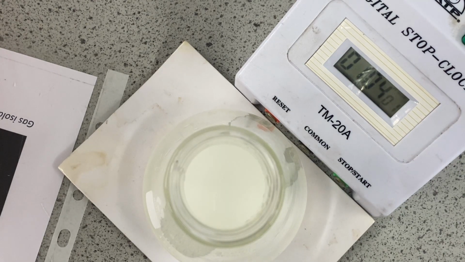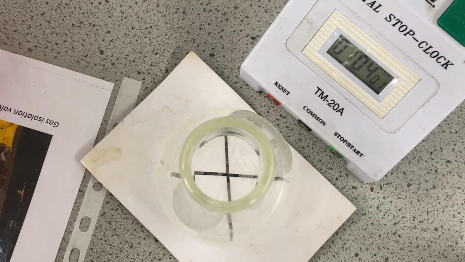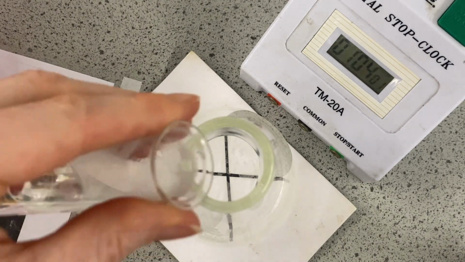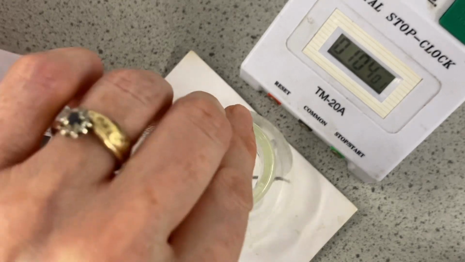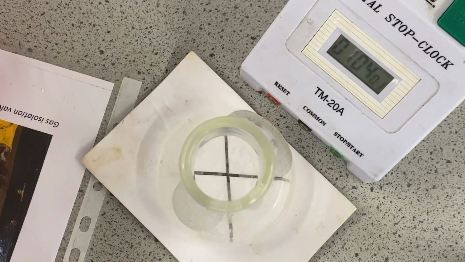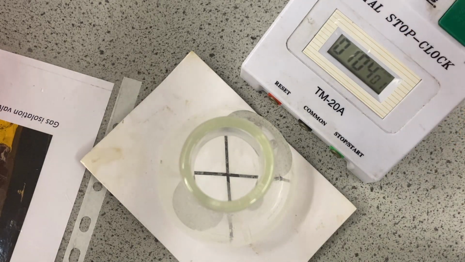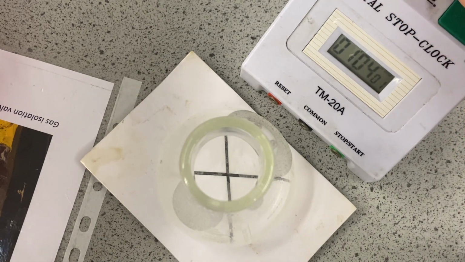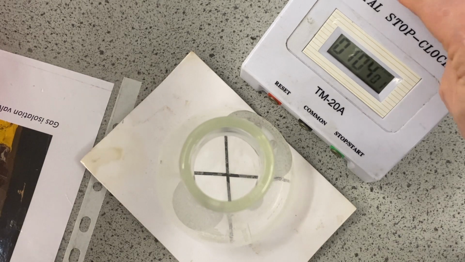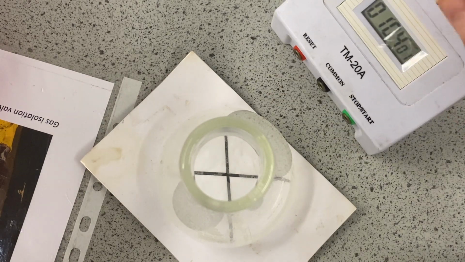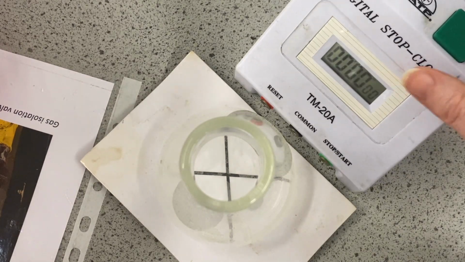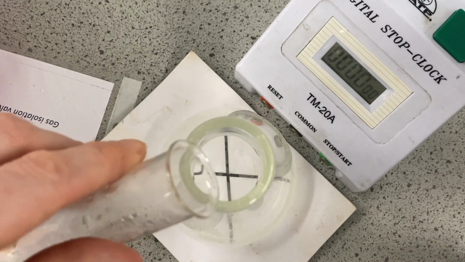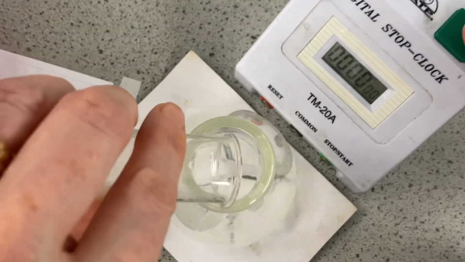Okay, so here we go. And now we are ready for number 3. So this is 60 degrees. Okay, so the acid is going in and we will reset the clock. Come on, button. There we go. Okay, so I'm going to add the sodium thiosulfate and start the clock.